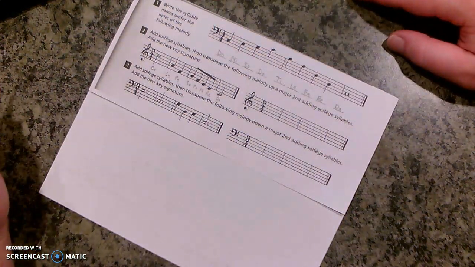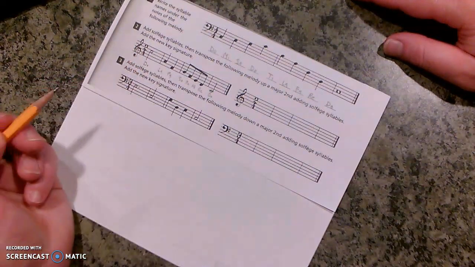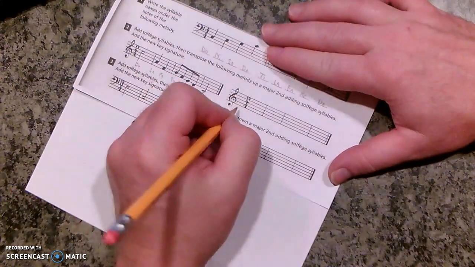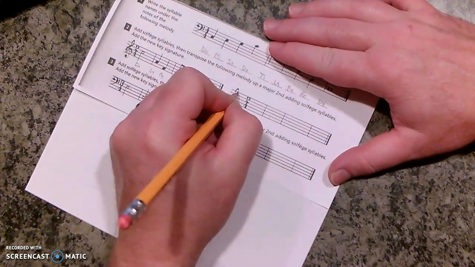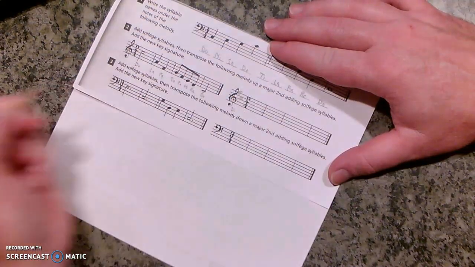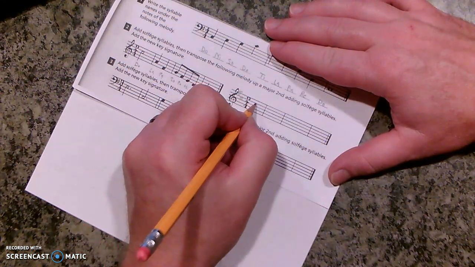Then they want us to transpose it up a major second. So if we're in the key of C, a major second up from C would be D major. So the key signature for D is two sharps, fat cats, F sharp and C sharp. So we're just going to move every note up to the next line or space.